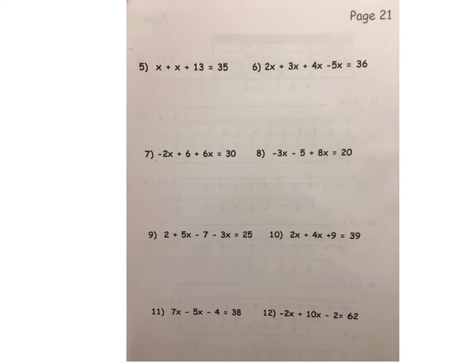Welcome to page 21 of Accel Packet number 3. On this page, you can practice solving equations that require term combining. Our I can statement is: given an equation, I can use term combining to solve that equation.